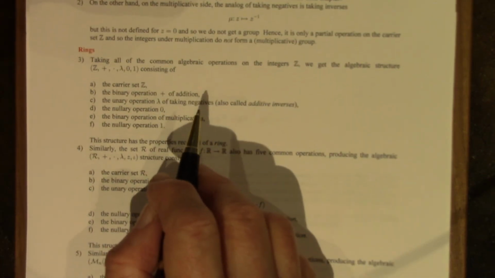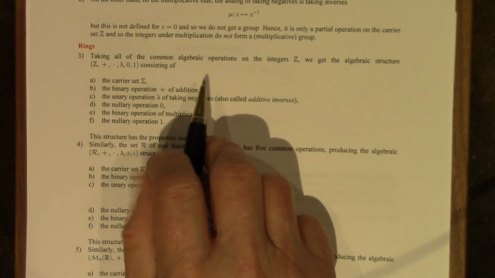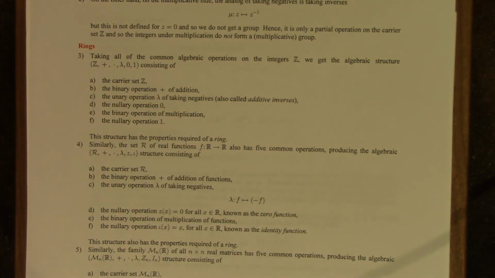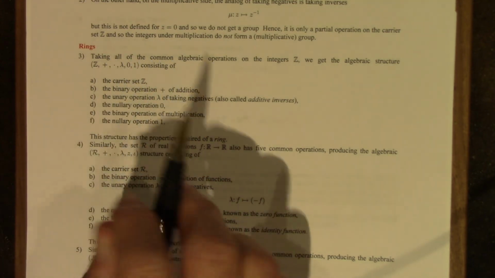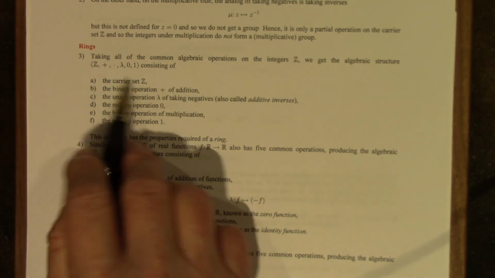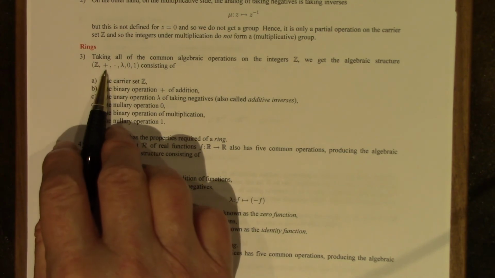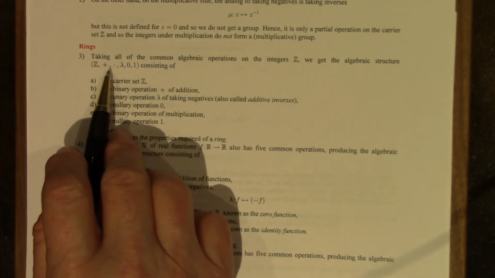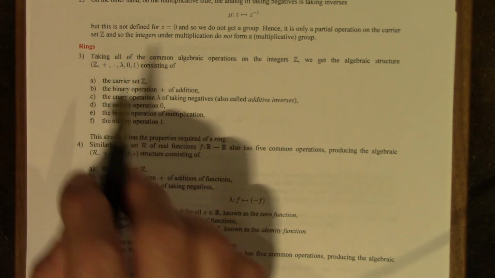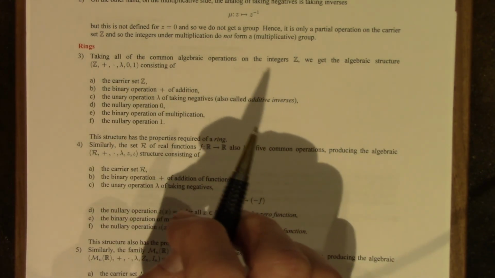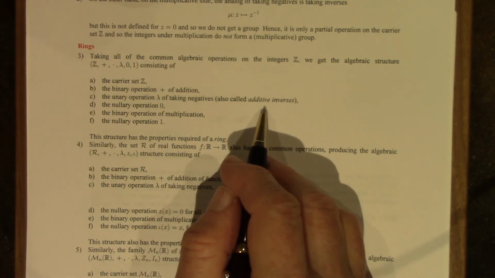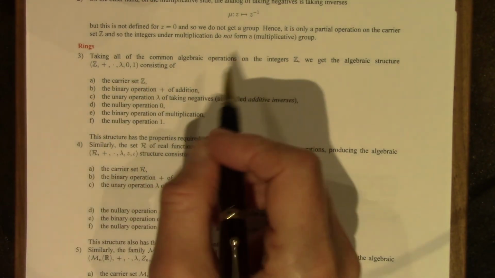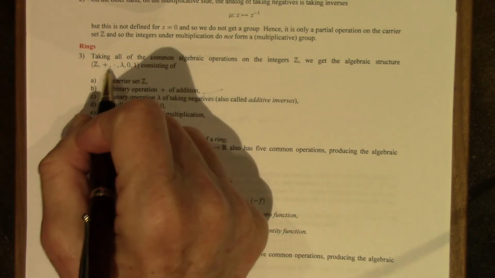Some quick examples of rings. Taking all of the common algebraic operations on the integers, so we get both addition and multiplication, we get this structure. So what we have here is a carrier set Z, binary operation of addition, unary operation of taking negatives, and it looks like I didn't write this structure correctly. The third one is multiplication.